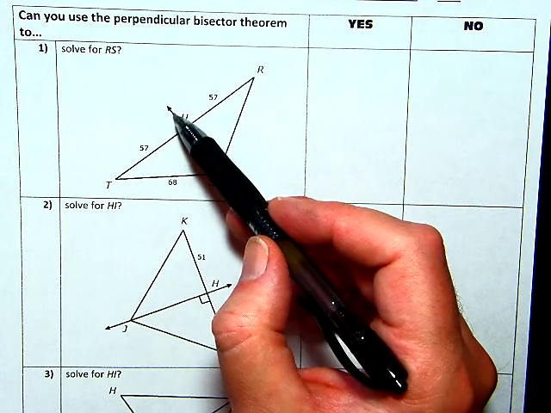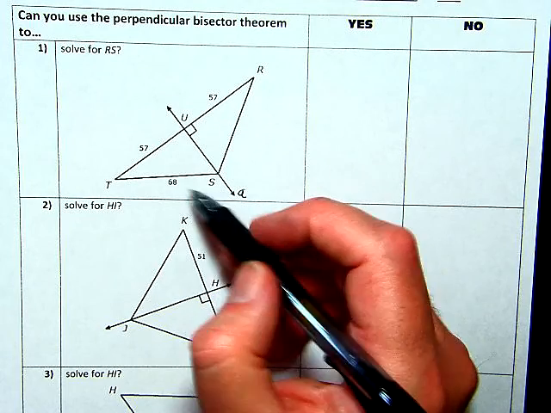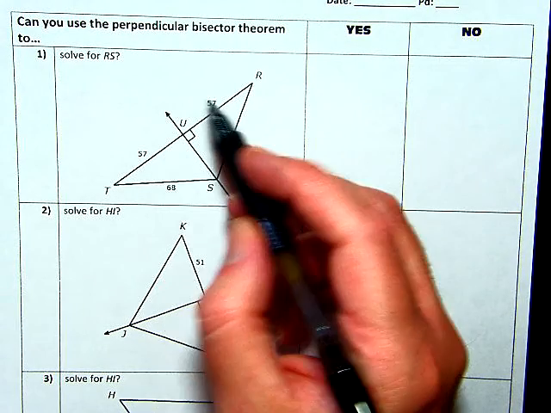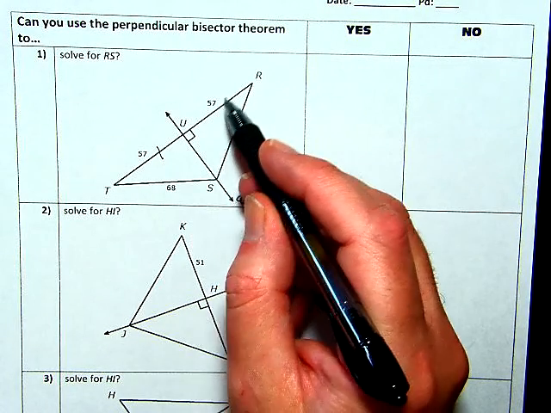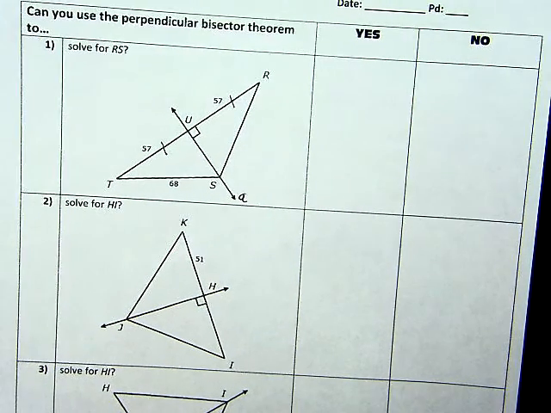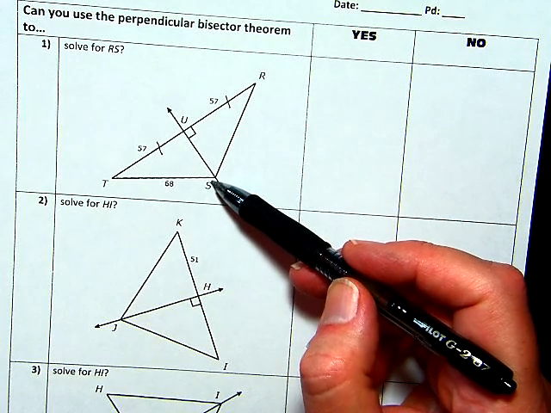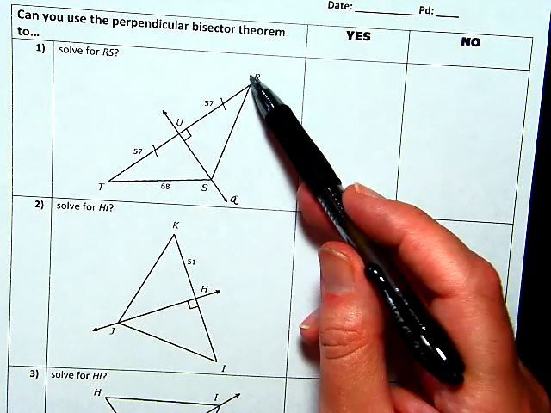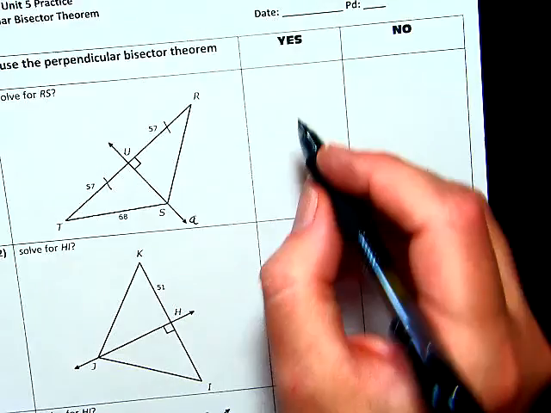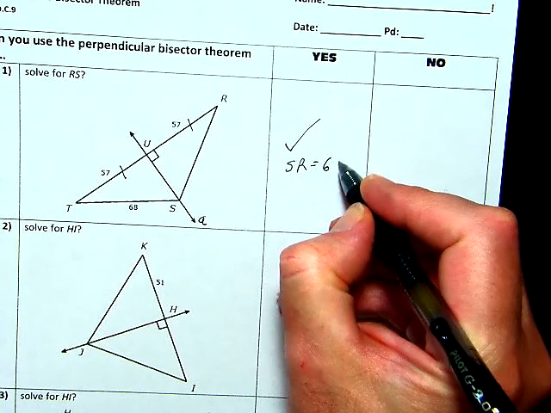Well, this line, which I'll call little a here, is perpendicular to one of the sides of the triangle, TR, and it also bisects TR, because TU is 57, UR is 57, they have equal measures, they are congruent. So this is a perpendicular bisector, and therefore we know that any point on it, such as S, is going to be equidistant from both T and R, which are the endpoints. So therefore we know that SR equals 68. So the answer is yes. We know SR equals 68.